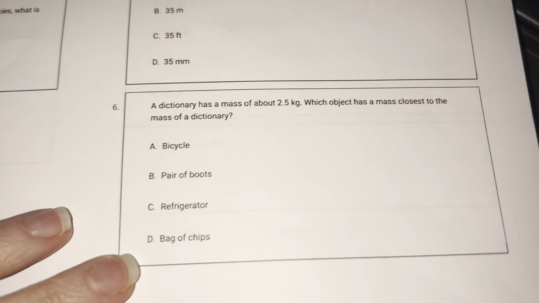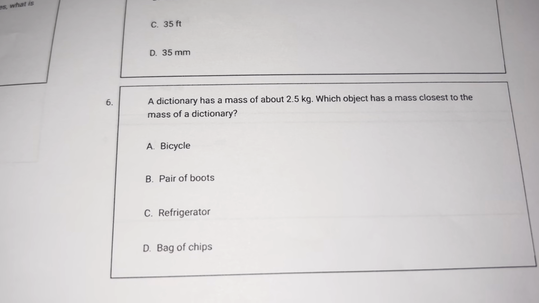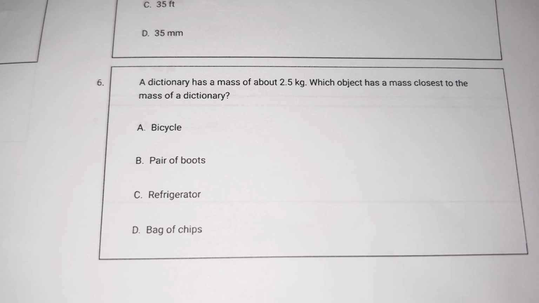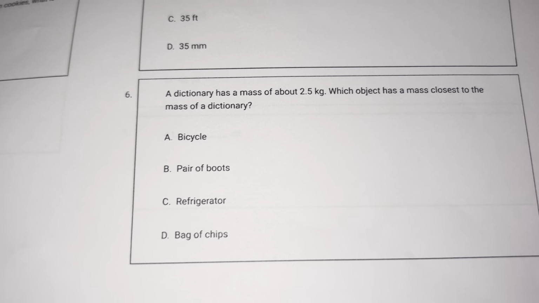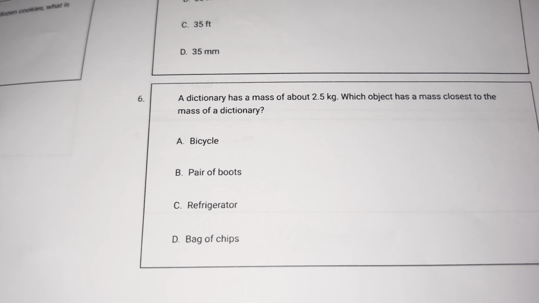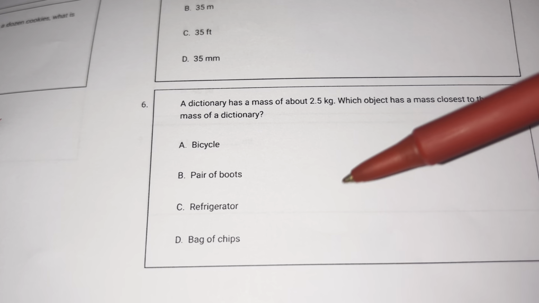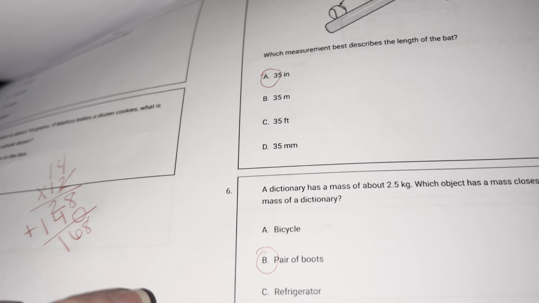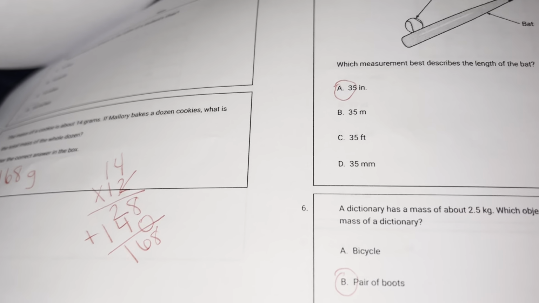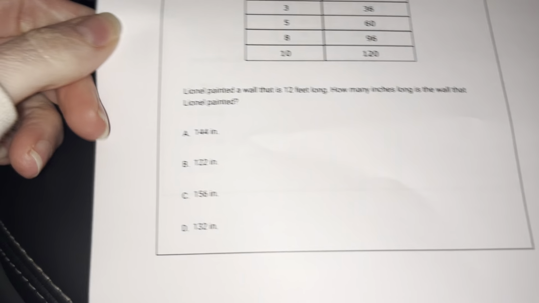A dictionary has a mass of about 2.5 kilograms. Which object has a mass closest to the mass of a dictionary? You did have a dictionary in your desk. You could have gotten it out and held it. So a refrigerator is going to be way too heavy. A bicycle is going to be too heavy, and a bag of chips is going to be too light. So think about a pair of boots, because a pair is 2 boots, and if you held both boots and you held your dictionary, they would be close to the same weight.